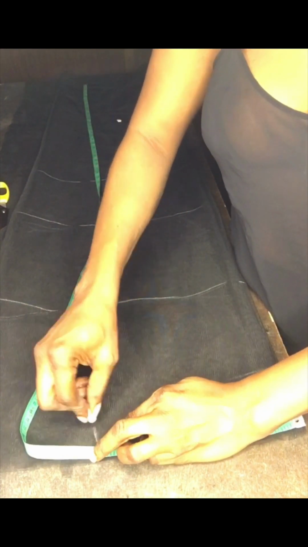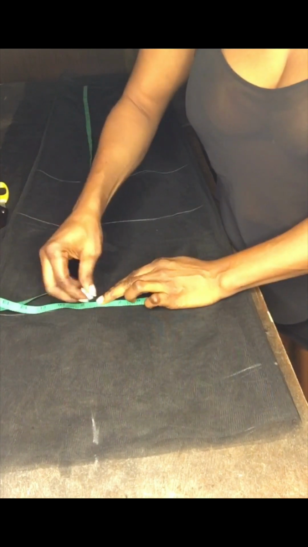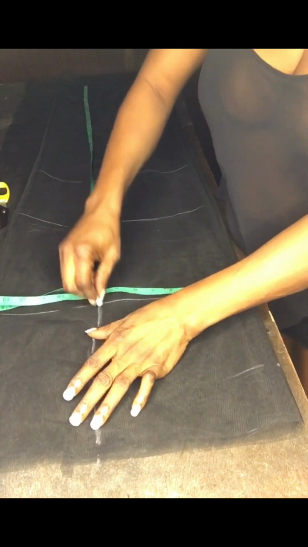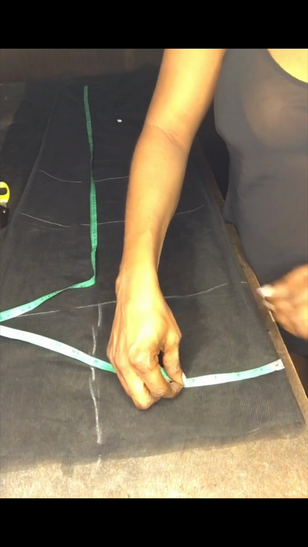So now I'm taking my shoulder measurement. My shoulder measurement is 16. So if you divide that by 2, you will have 8 inches. So this is 8. So I will go to my chest line. I will take the same 8 measurement and I will connect it from my shoulder.